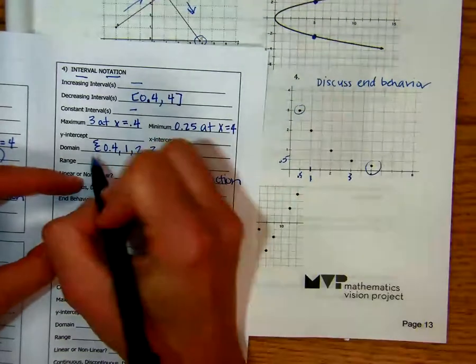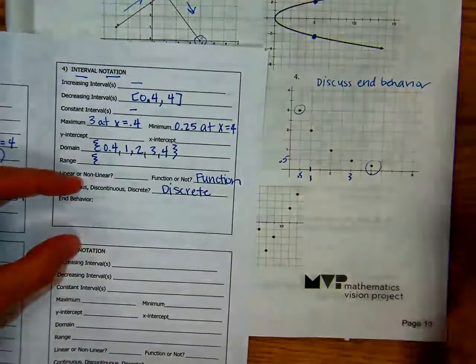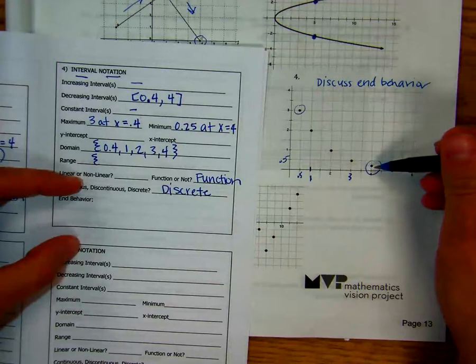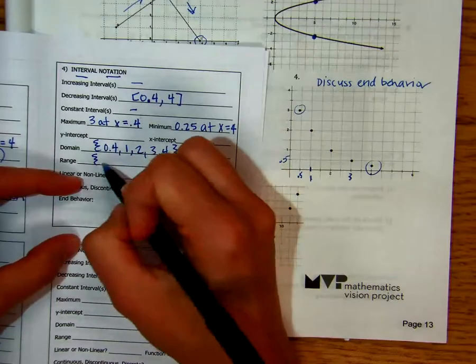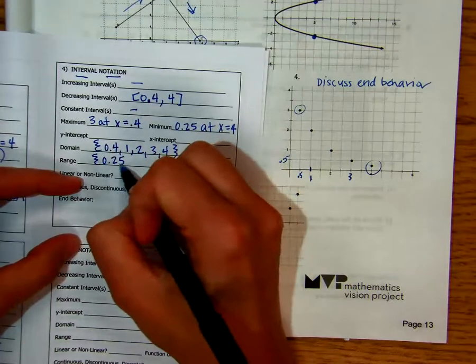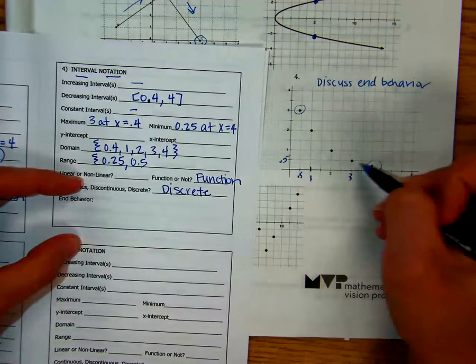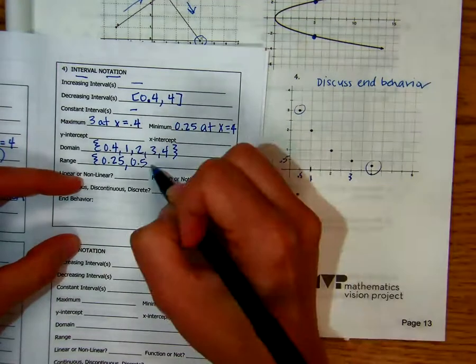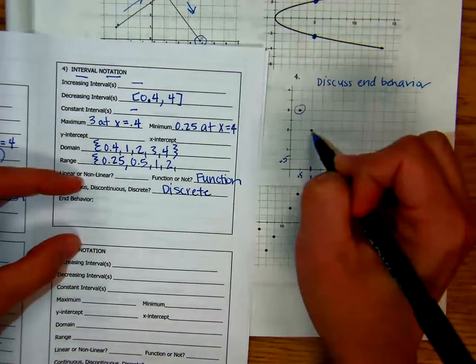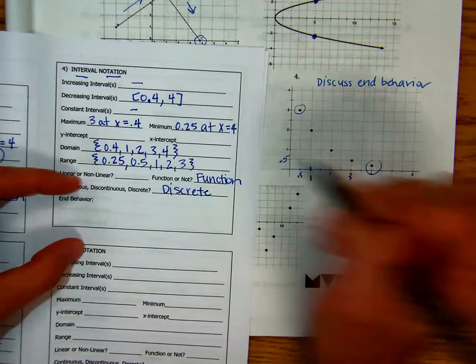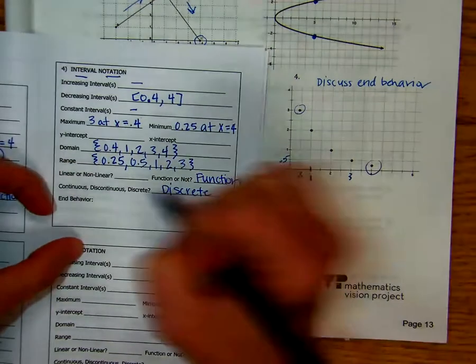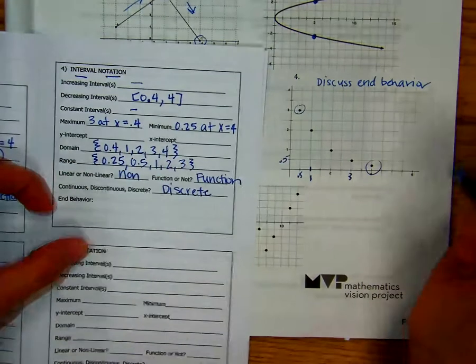Range values, again, you're going to have to use specific values, and you have to start with your minimum. So what did we say that was? About 0.25. That's at a half, that's at 1, that's at 2, and that's at 3. And you use the end bracket. It is nonlinear, and it is discrete.